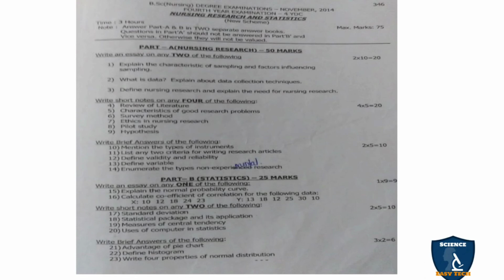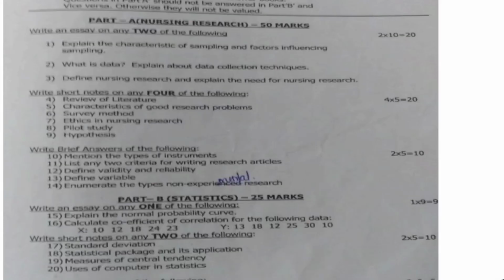Next is November 2014 question paper, nursing research. Essay session, explain the characteristics of sampling and factors influencing sampling. Second question, what is data? Explain about data collection techniques. Third question, define nursing research and explain the need for nursing research.